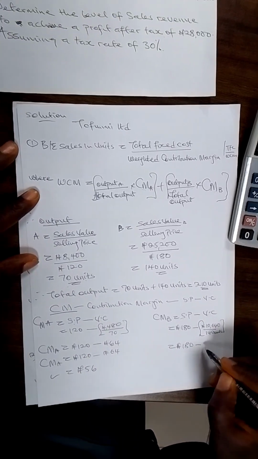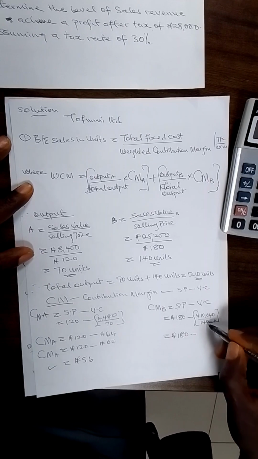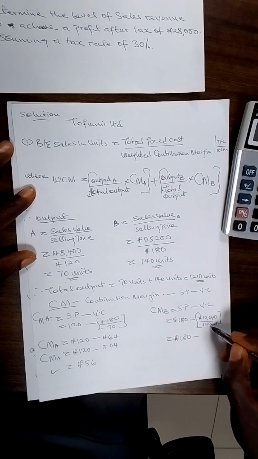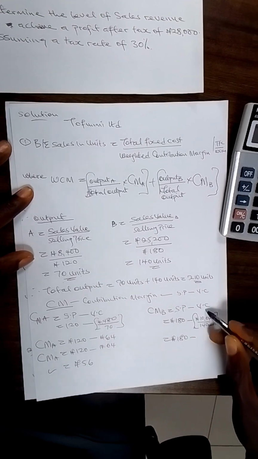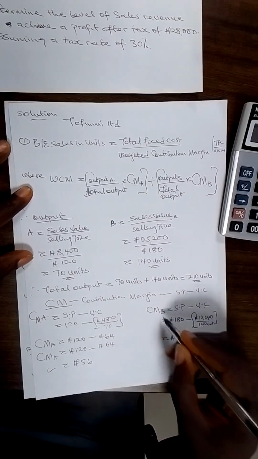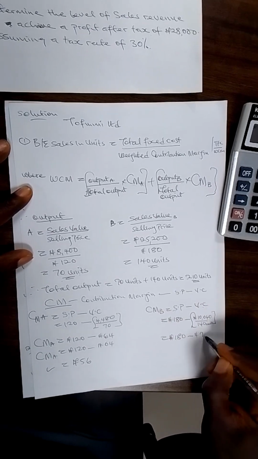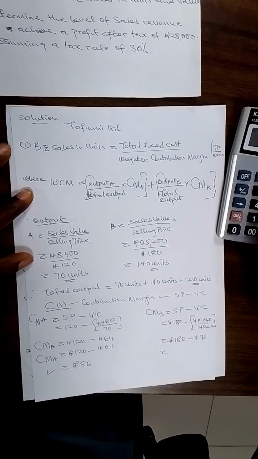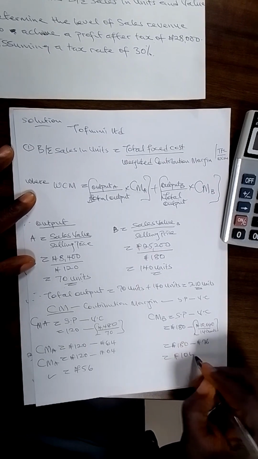So now we are dividing this total variable cost by the output of B, 140, to know the variable cost per unit of B. This is 76 naira. So we have 180 minus 76 naira. This is 104.